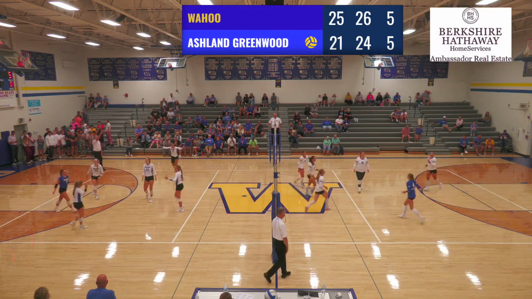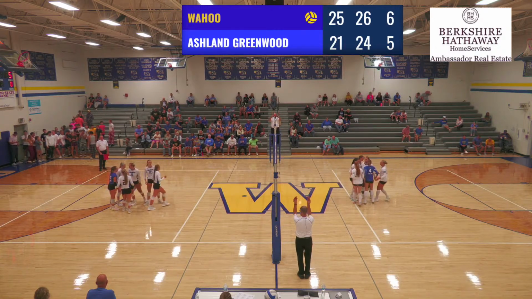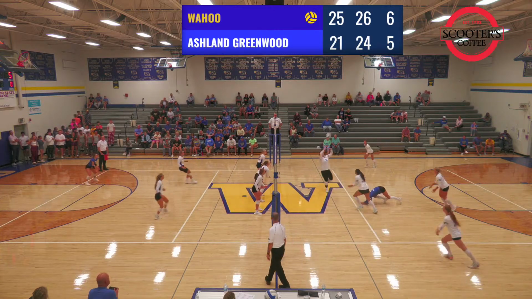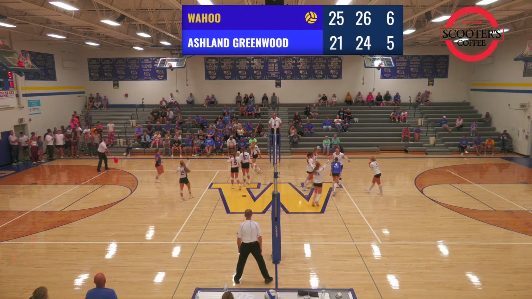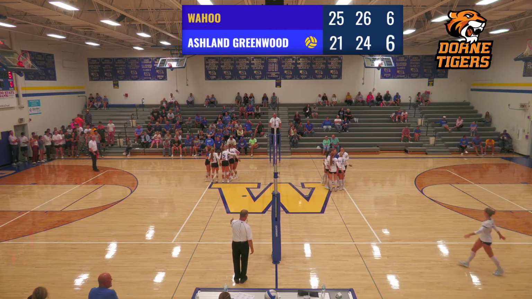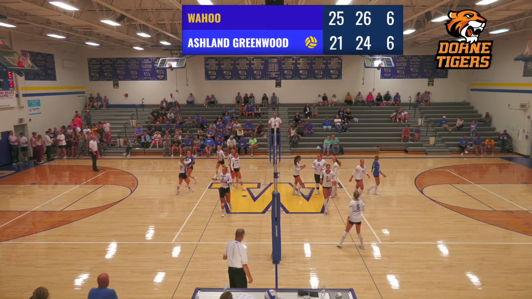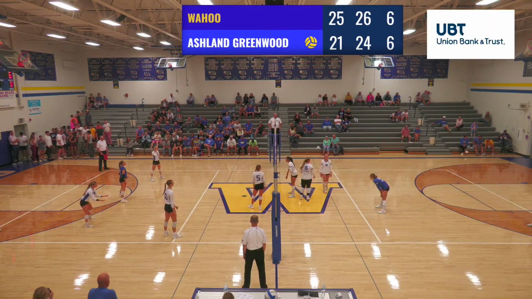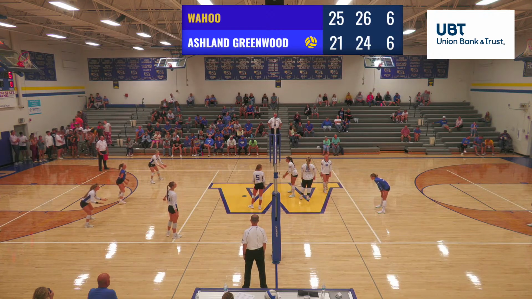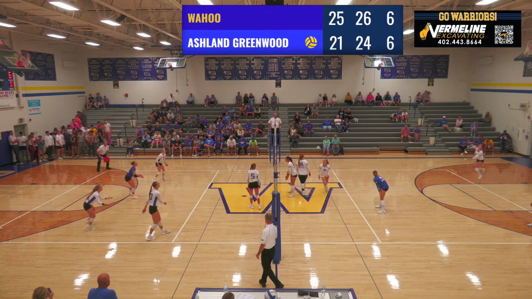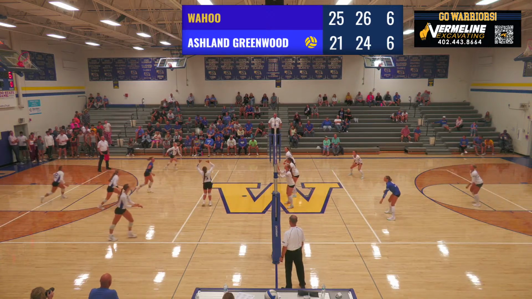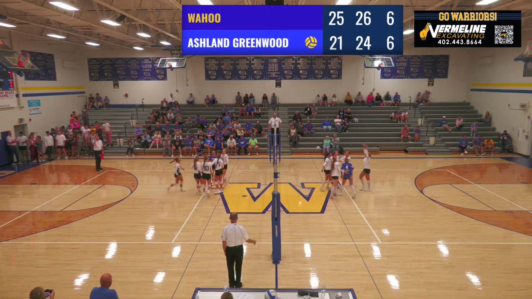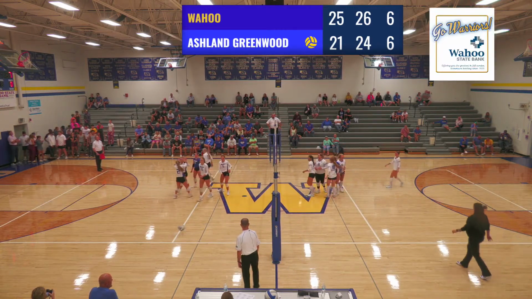Blue Jays continue to serve. Comes across. I think that Ashland Greenwood is doing exactly kind of what Wahoo did the first part of the last set. Something's just not clicking right now for them. And Ashland Greenwood with a second hit. Back to serve, Jada Carson for the Blue Jays. Serve is on its way, comes across to the near corner. Set to the far side, Warriors ahead 7-6.